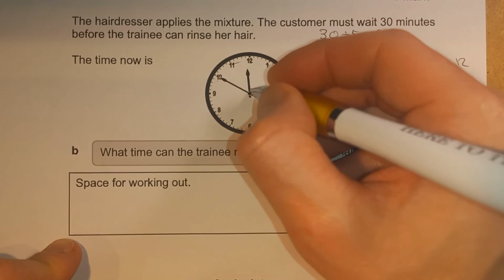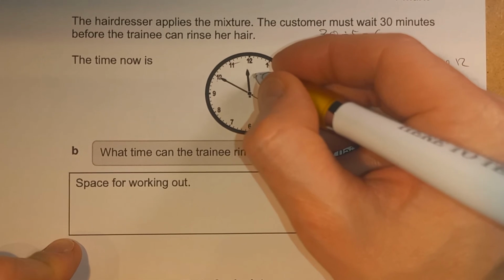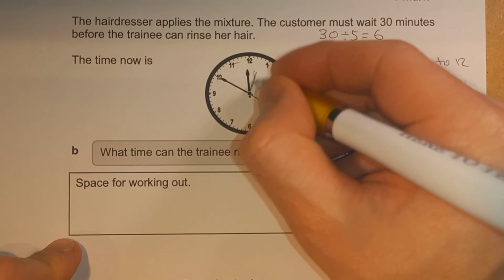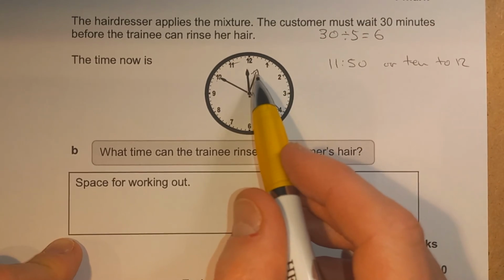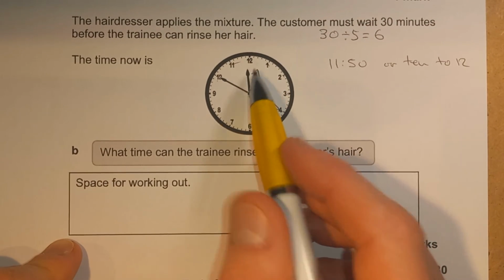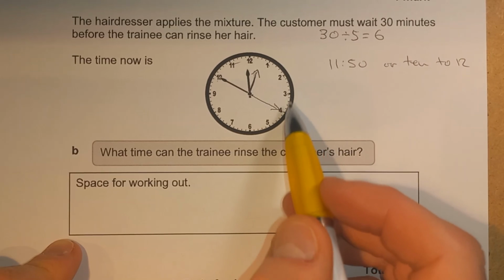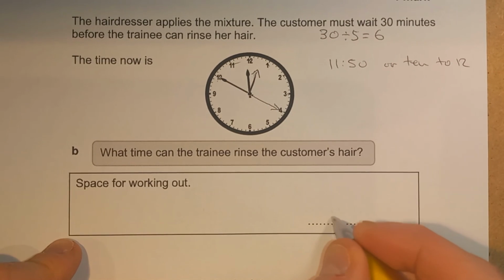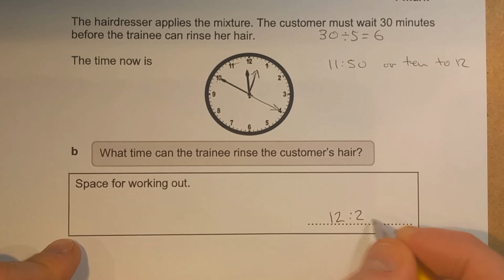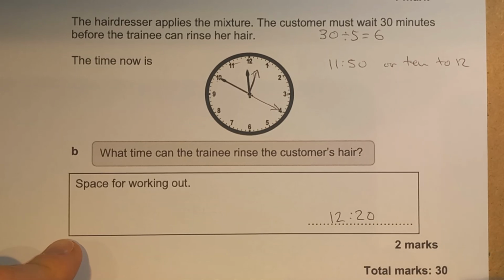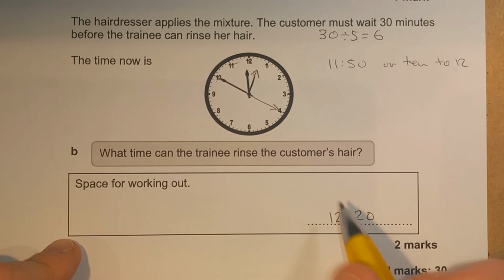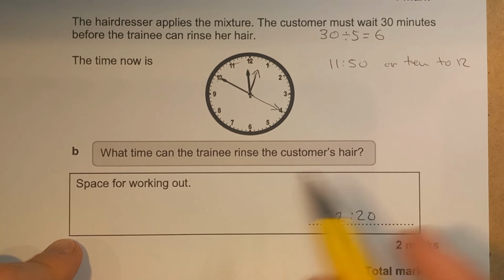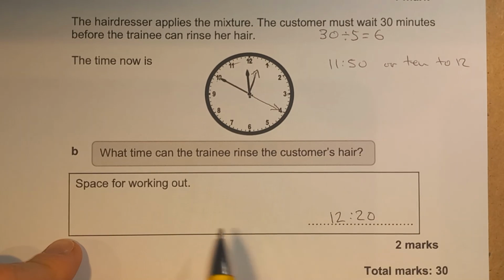The hour hand would have moved past the 12 and be on its way to the 1. So the time would be 12 and 5, 10, 15, 20. So 12:20. We could say this is in the afternoon, but they haven't specified, so I'm just going to leave it as 12:20.